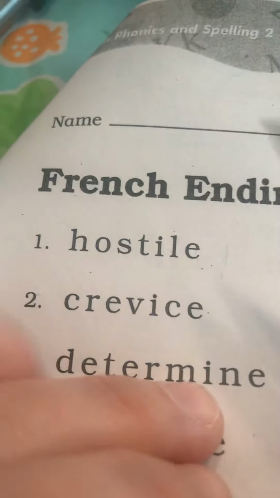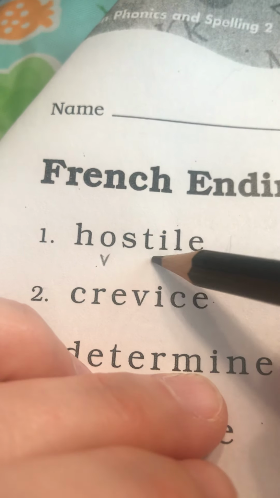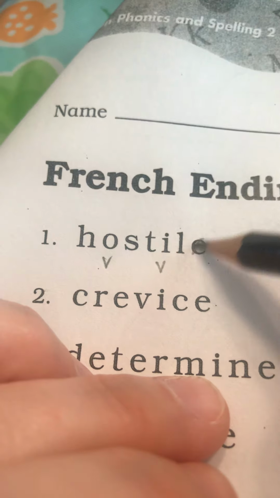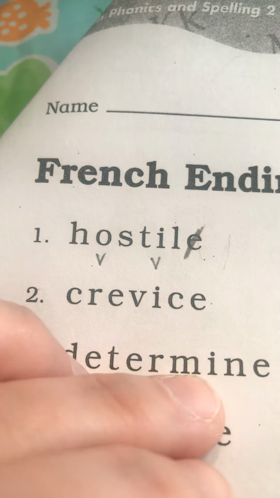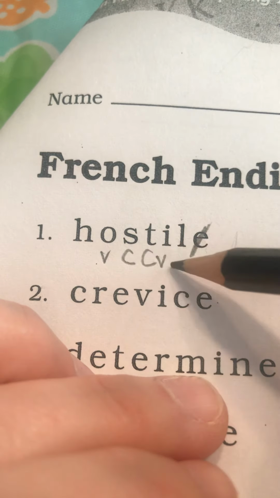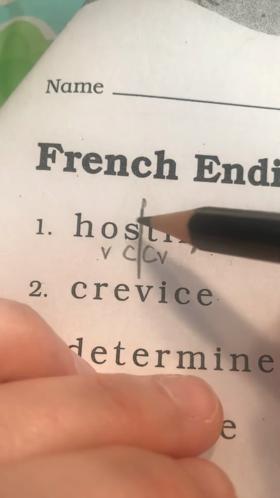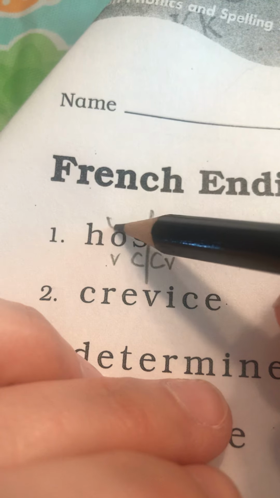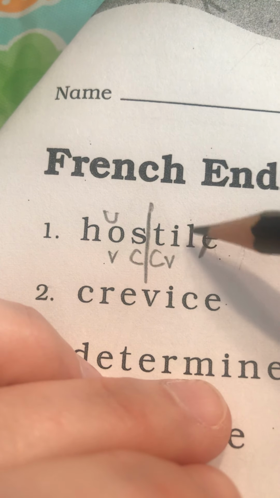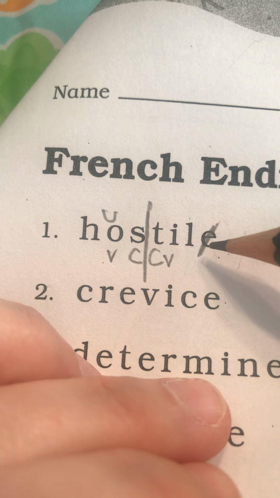Okay. So let's pretend we didn't know what this word is. I know I need, right here, I see a vowel and a vowel. Here's another vowel, but that's at the end. We're going to cross it out because we don't hear those. Okay, and then I'm going to go ahead and code my consonants. I have VCCV. I know that the O is closed. It's going to say this. Now this I should say I because of that sneaky E. But let's try that. Hostile.